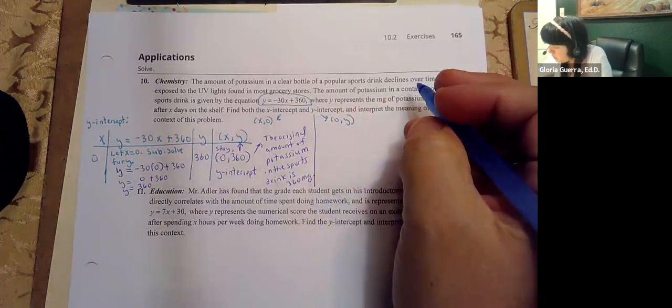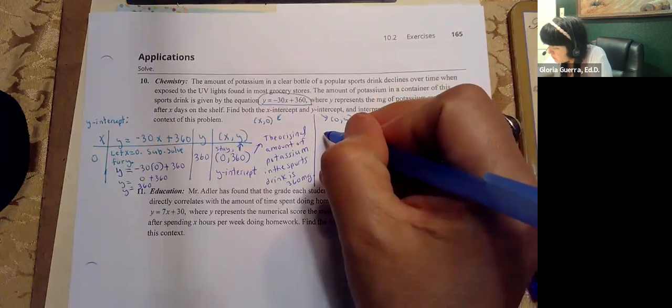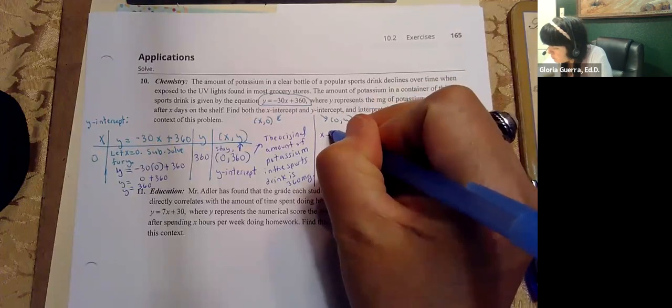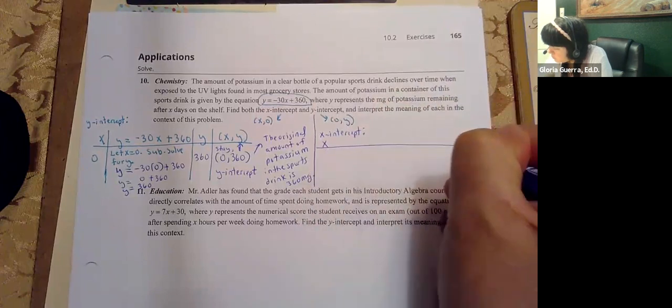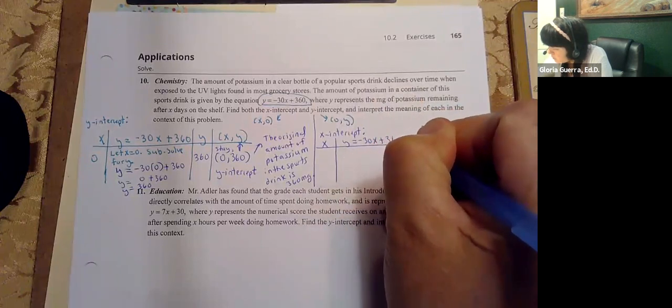And so we're going to find now the x-intercept. Here's the equation, y equals negative 30x plus 360.